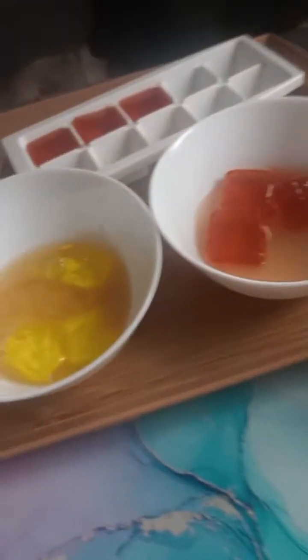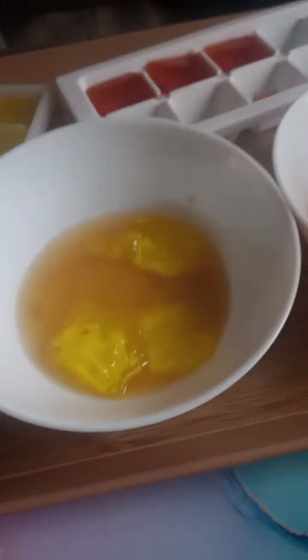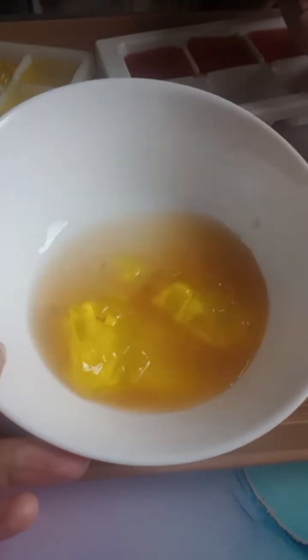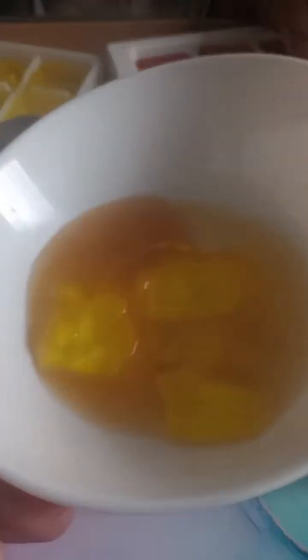This experiment normally takes about 5 minutes. Someone asked how long it would take, and I think we are roughly near there. The yellow one, the pineapple one, is beginning to dissolve in the apple cider vinegar. And there you go, the red cubes, don't forget, were much bigger in size, so that's why they are taking longer to dissolve.